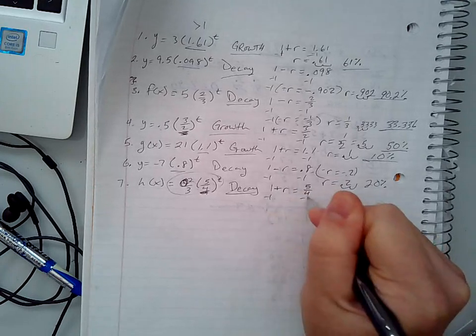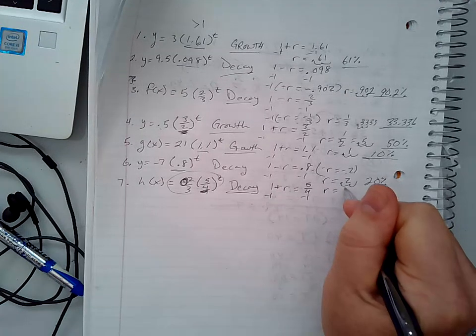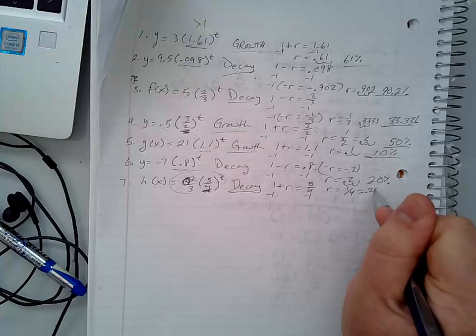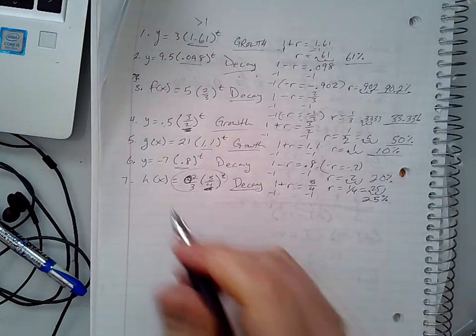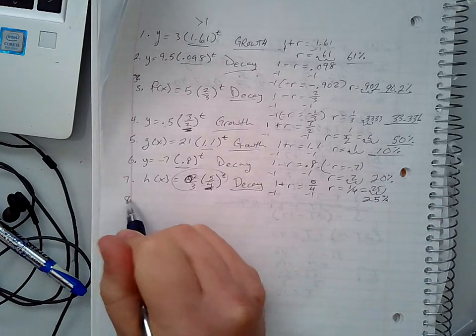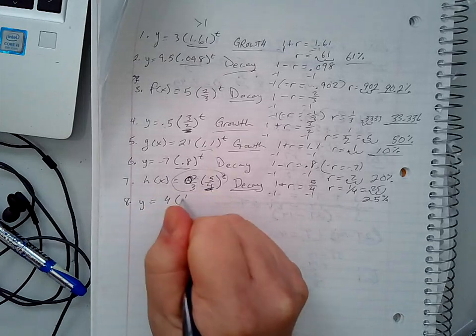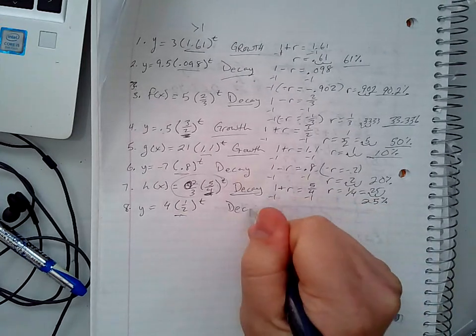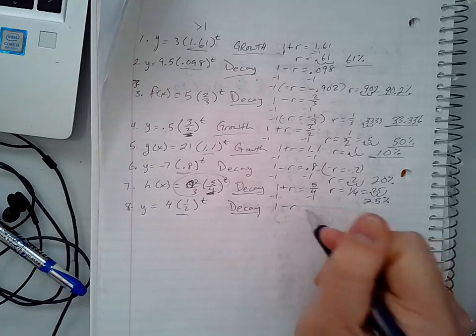So we do that. 5/4, we subtract 1 on both sides, and we get r is equal to 1/4 or 0.25, which is 25%. Okay. Number 8. Number 8 is y equals 4 times 1/2 to the power of t. This one's pretty basic. That is definitely less than 1, so we're talking about decay. And then we use our decay equation.